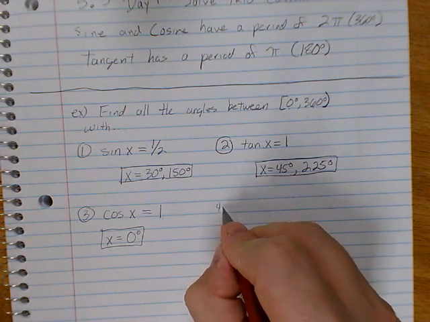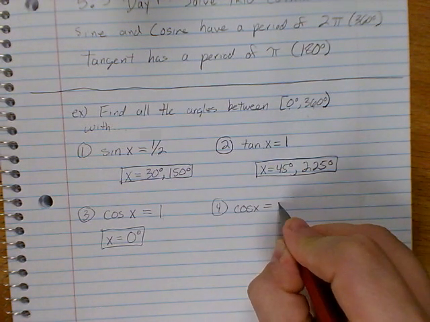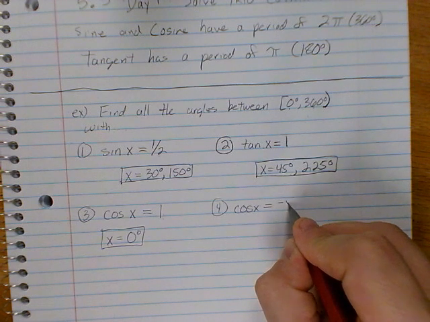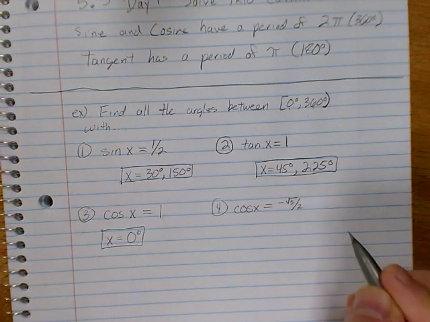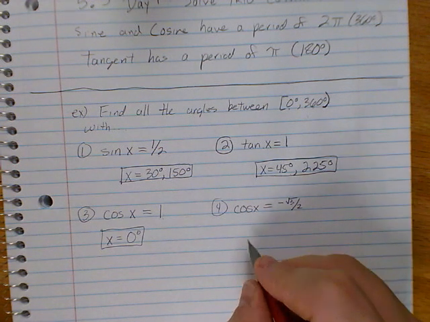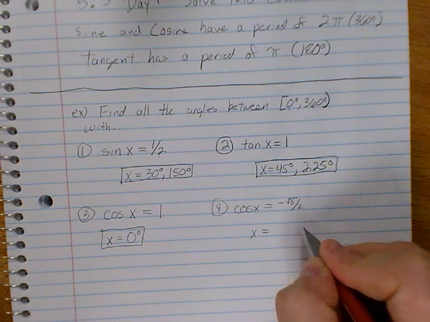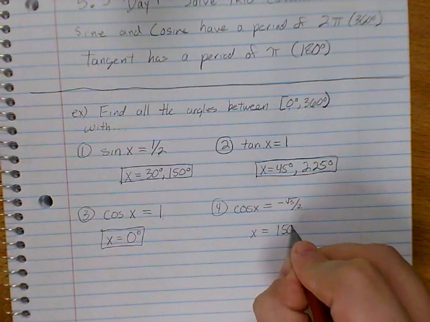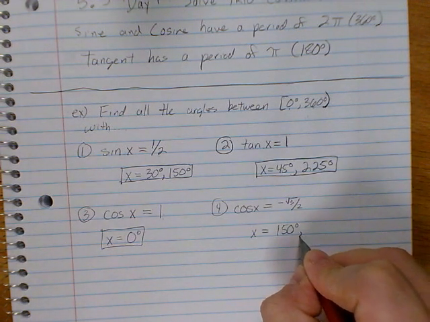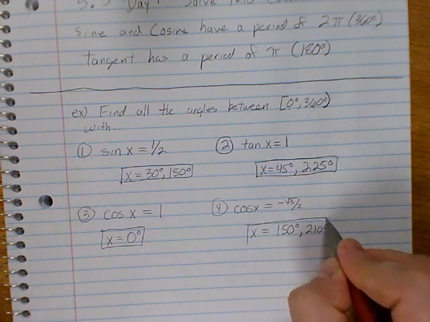One more for good measure. Let's say the cosine of x is equal to negative square root of 3 over 2. Then the first angle would be in quadrant 2. So you would say x is equal to, and I'm just making sure I'm doing this right, 150 degrees. And then the next one would be in quadrant 3, which would be 210 degrees. And those are your two solutions.